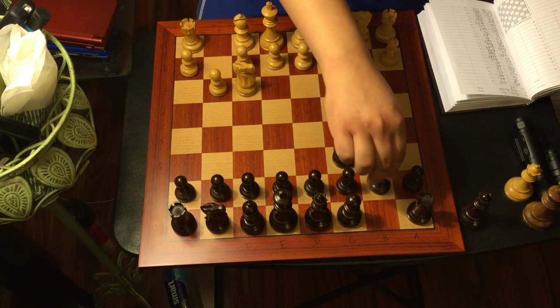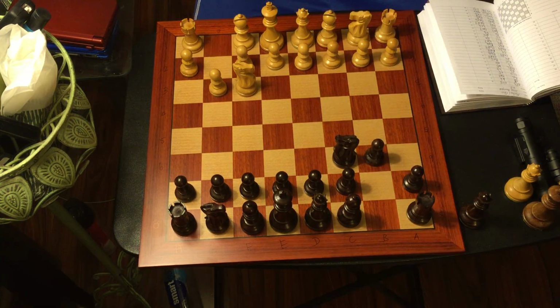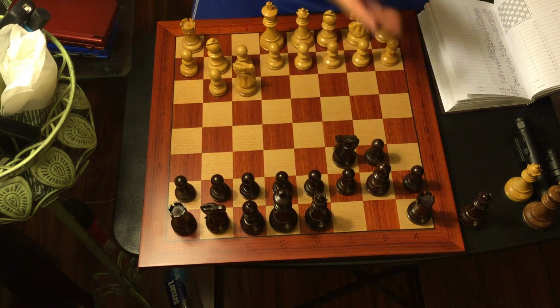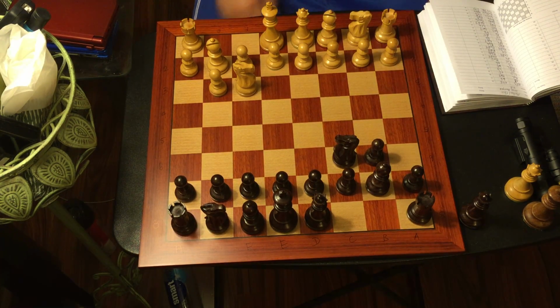He plays b6, kind of an opposite mirror move. I'm assuming he also wants to do a queenside fianchetto. I play bishop g2, going into the fianchetto position. He plays bishop b7, does the same thing. So we're contesting the middle from the flanks right now. In my interpretation, we're just feeling each other out.